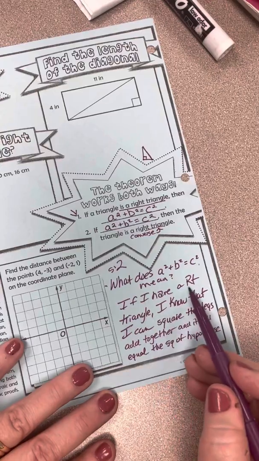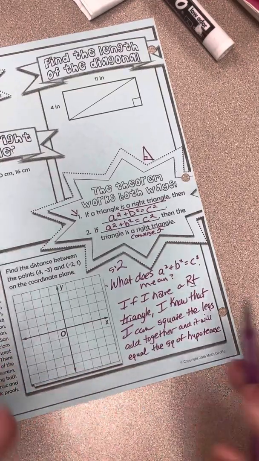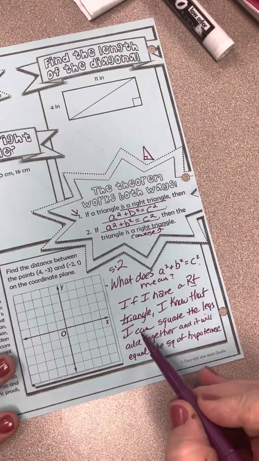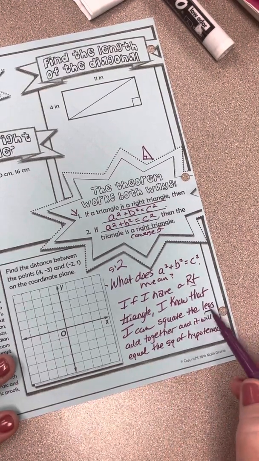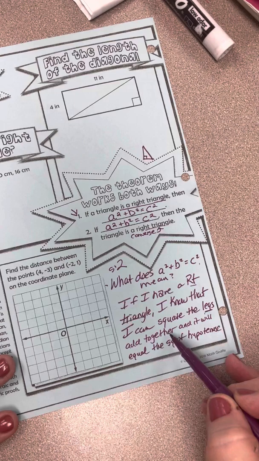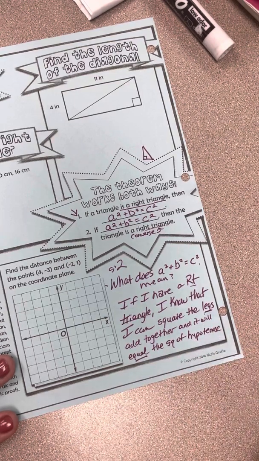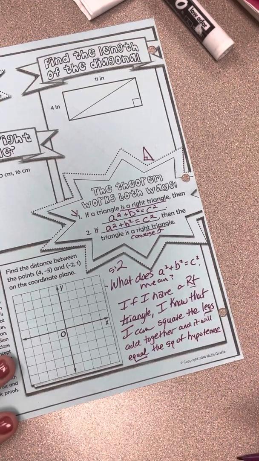So if I have a right triangle, any right triangle, big or small, no matter what, I know that I can square the legs, or the 2 smaller sides, add them together, and they will equal the square of the hypotenuse, or the longest side. Okay, that's what a squared plus b squared equals c squared means.